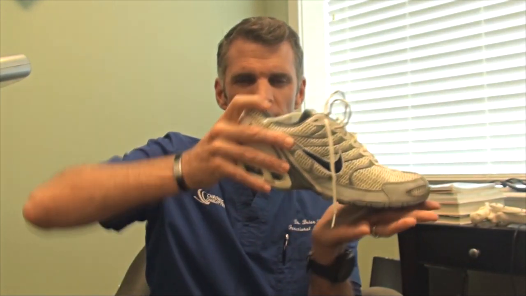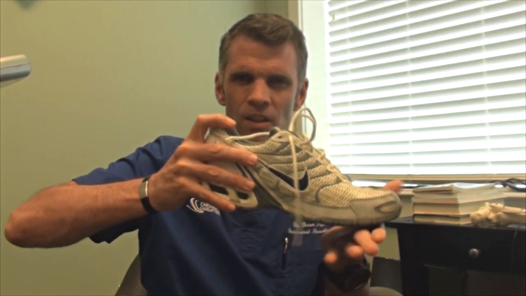And for us runners, it can also be irritated by heel striking. Heel striking is as you're running, the heel is hitting first and then we roll through. Believe it or not, there's a lot less stress landing on the forefoot. So we really want to look at our heel strike, and try to move our heel strike toward either a midfoot or a flat foot.